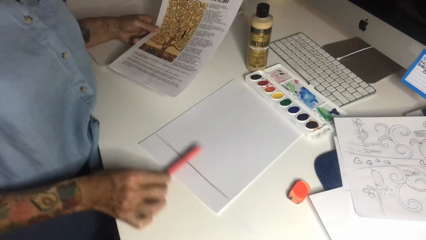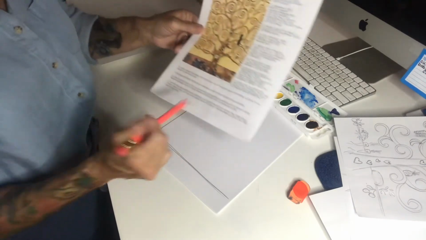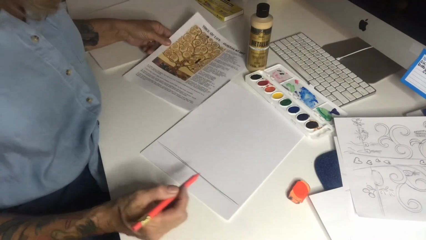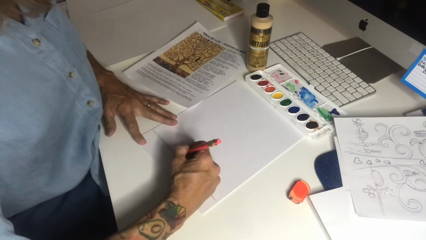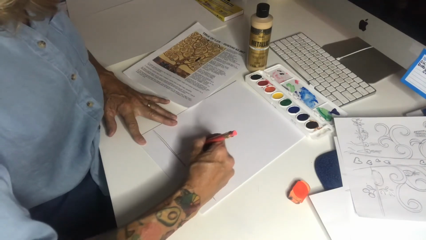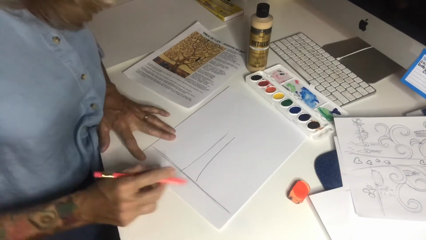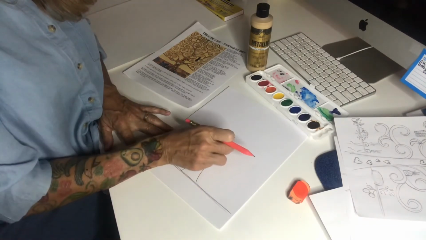Don't make that trunk be super wide at the bottom. Take a look. It probably should only be like 1.5 inches wide when you start. And all trees, everything starts a little bit wider on the bottom and tapers off. So it starts wider and then gets thinner.